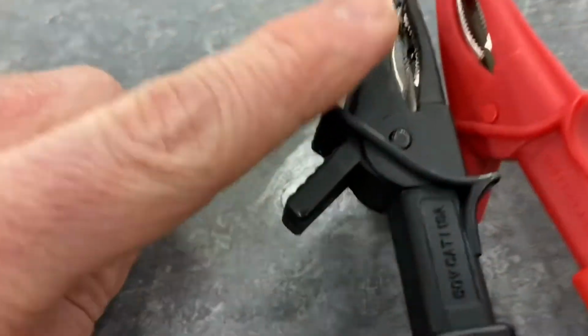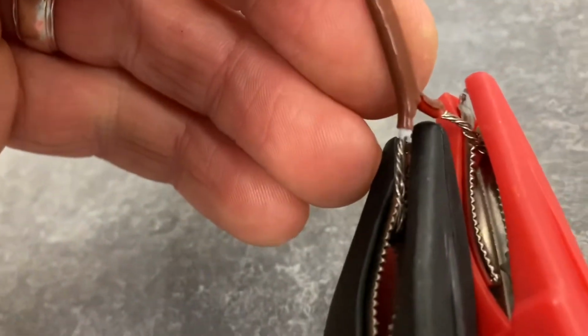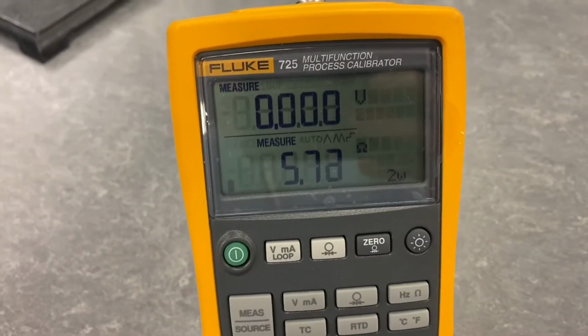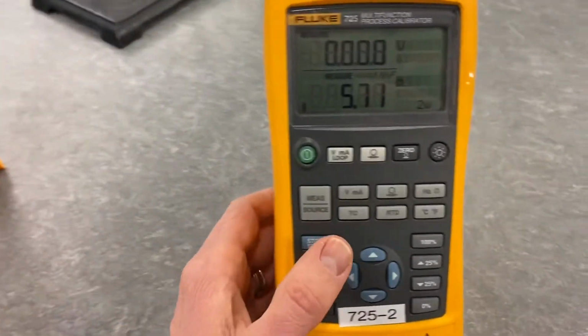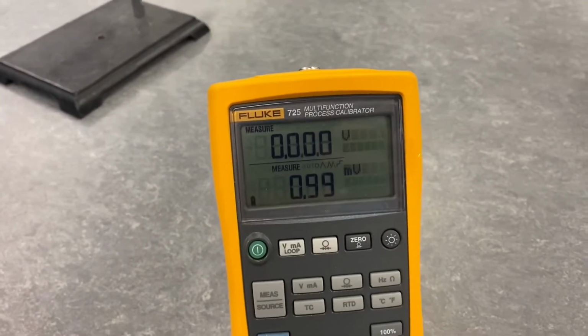But it could easily be mistaken, this red and, I don't have enough strip back there, but this red and white wire could be mistaken for an RTD. And so if you look over here now, we're not outputting 100 ohms, we're at 5 ohms. And also if I switch and now measure a voltage here, you can see we've got a millivolt value showing up now.